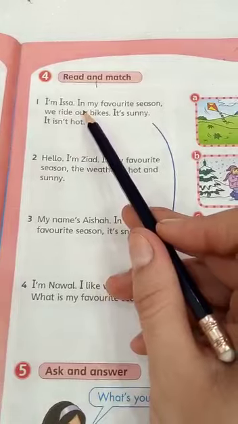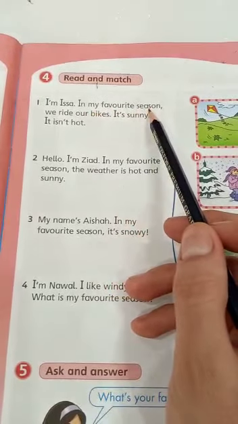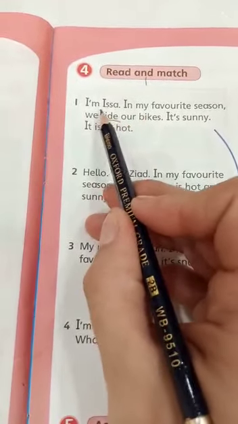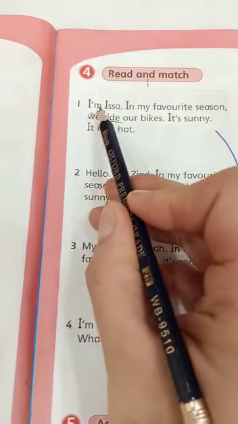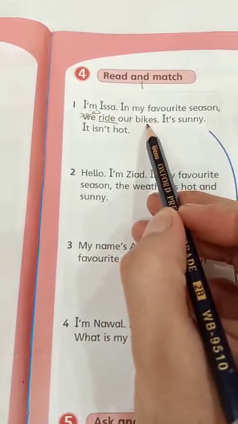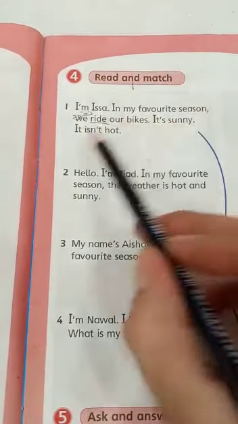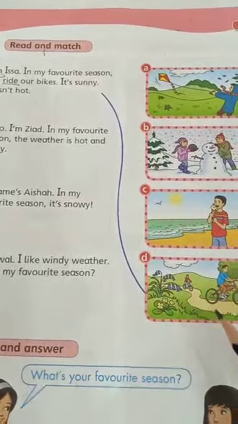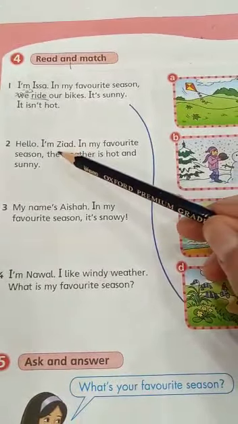So, sentence number 1. I am Isa. In my favorite season, we ride our bikes. Ride means to drive, and bikes are bicycles. It's sunny. It isn't hot. So, which picture is sunny and it isn't hot? And they can ride their bikes. Excellent, picture D.